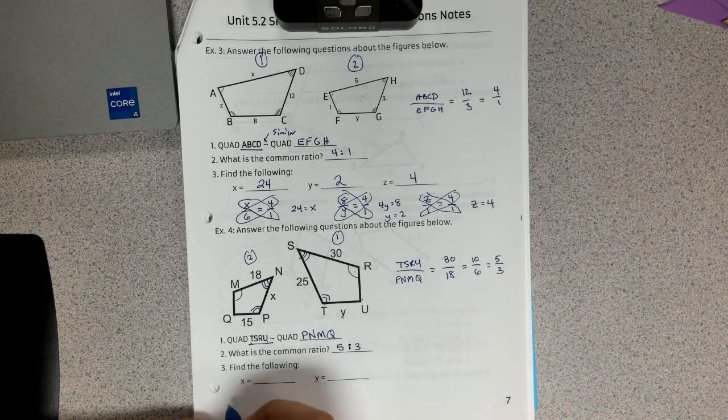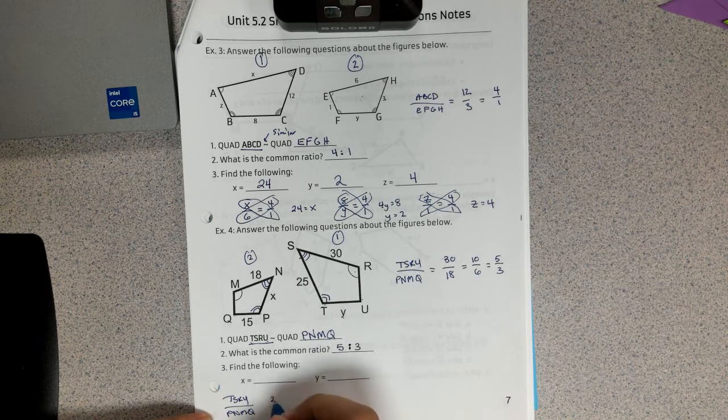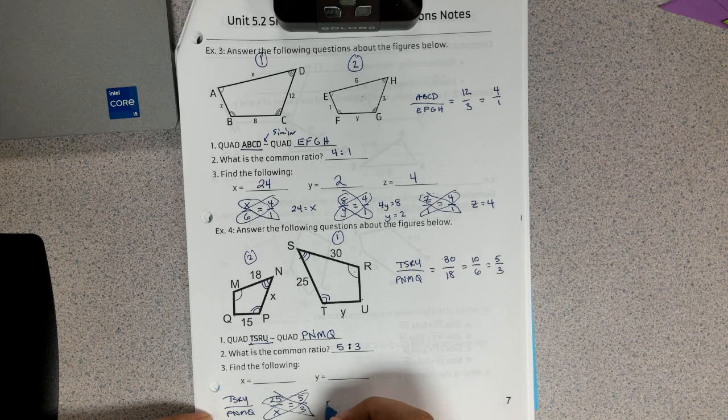Well, again, I need TSRU over PNMQ. So for X, TSRU would be 25 over X is equal to 5 over 3. I can cross multiply and get 5X is equal to 75. When I divide by 5, X equals 15.